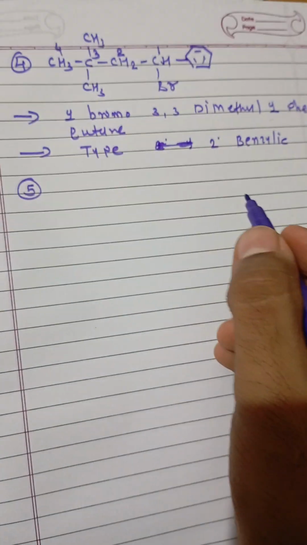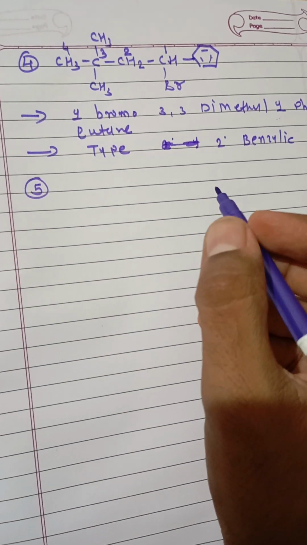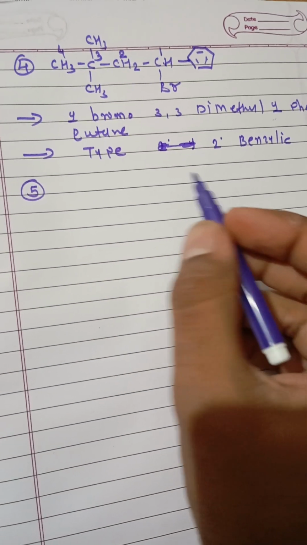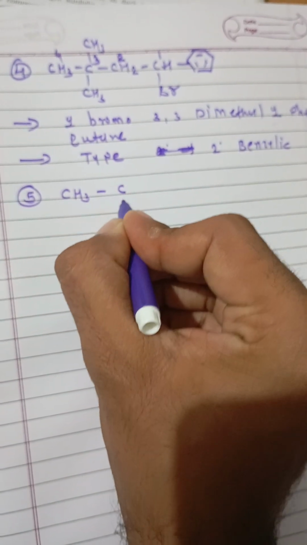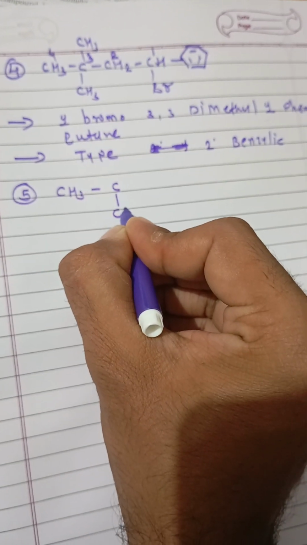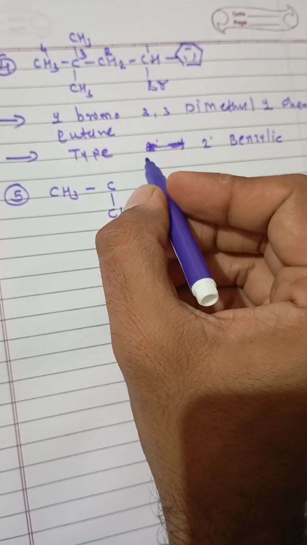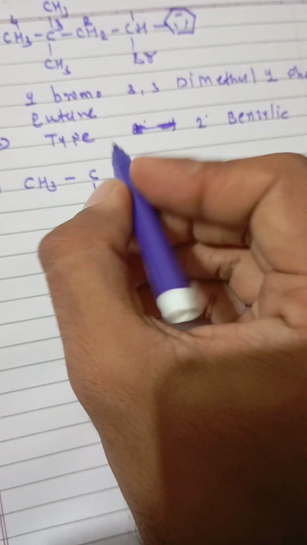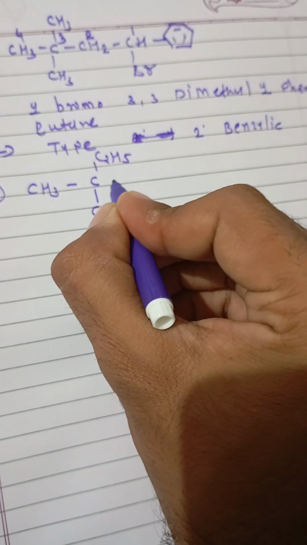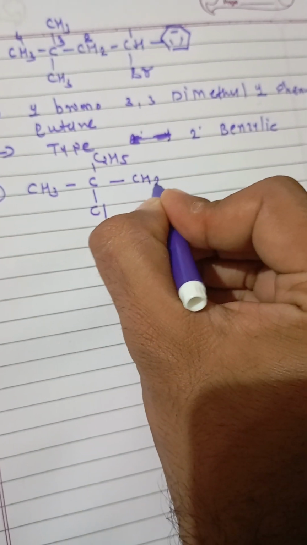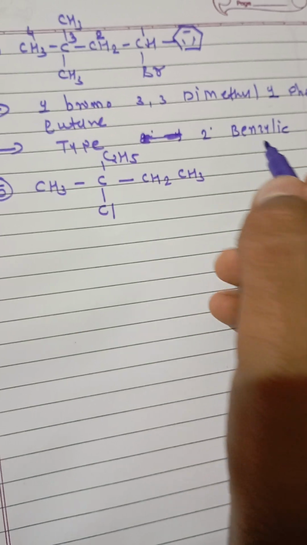Here we consider the fifth one, having a different kind of thing. The structure is like this: CH3, then after, a carbon which has a substitution of chlorine, and here C2H5 is also given to us, so I mention C2H5, here CH2 and CH3. So this kind of structure we have.